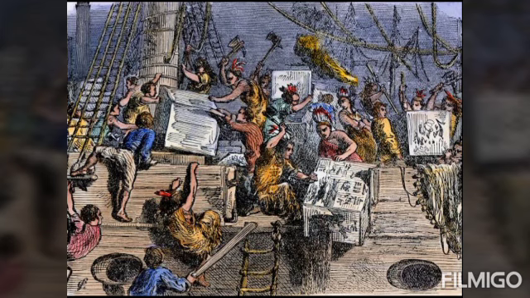This is the most important event of the American War of Independence because it sent a signal to the British Parliament that the American colonies would rebel against any effort made to exploit them.